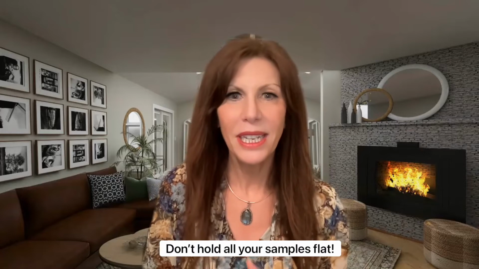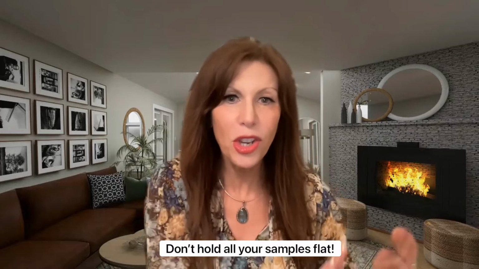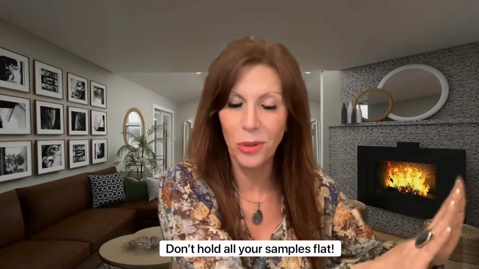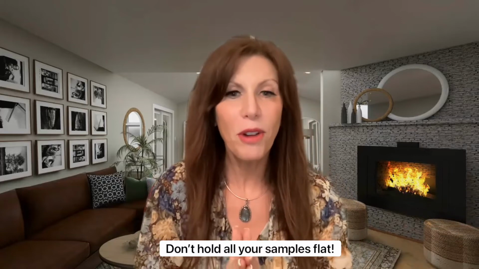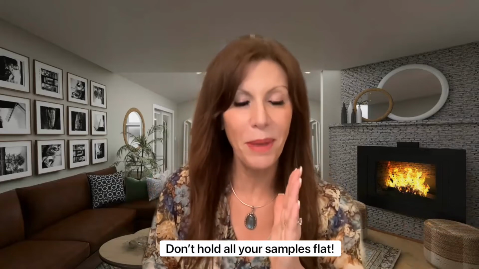Now, we just spoke about not putting a ton of stock in which direction your room is facing, whether it be south or west or north or east. However, the direction you hold your samples does make a difference. So when you're sampling your paint, it should be in your space in the direction it's going to live.